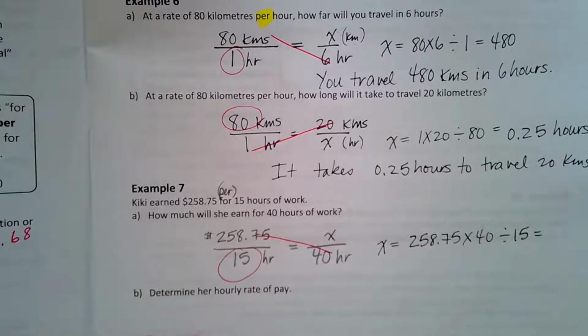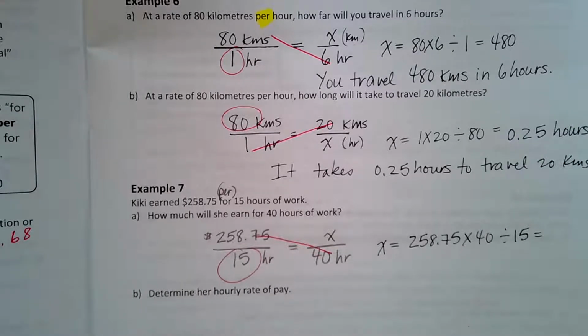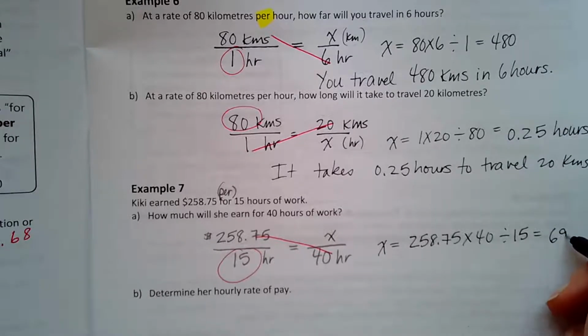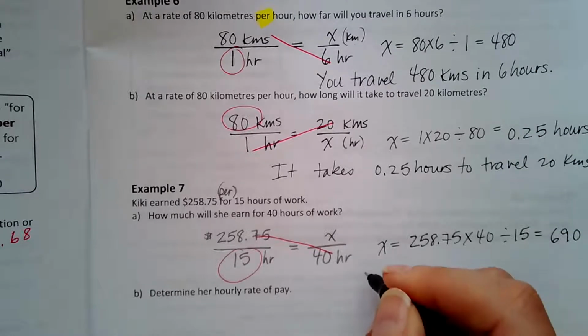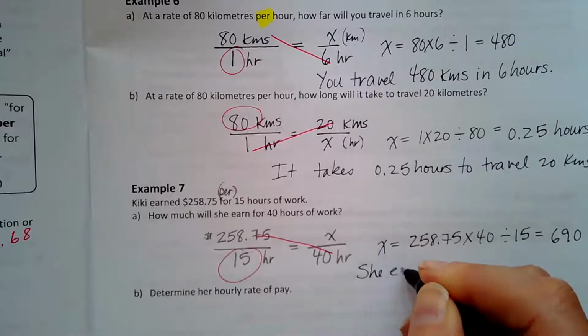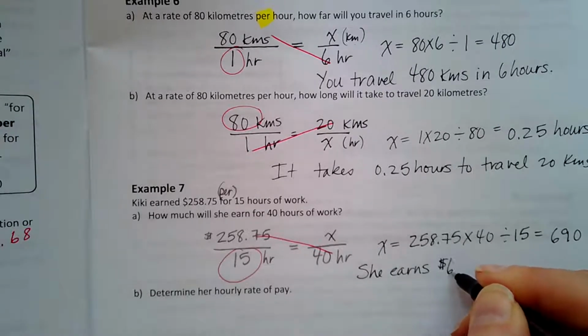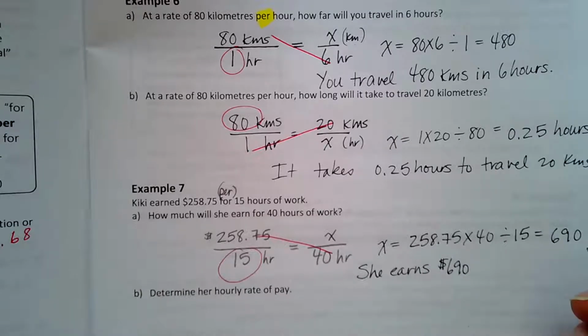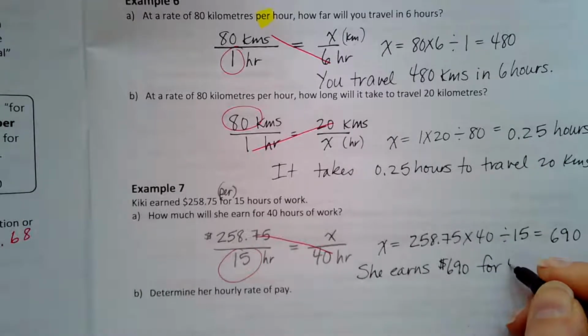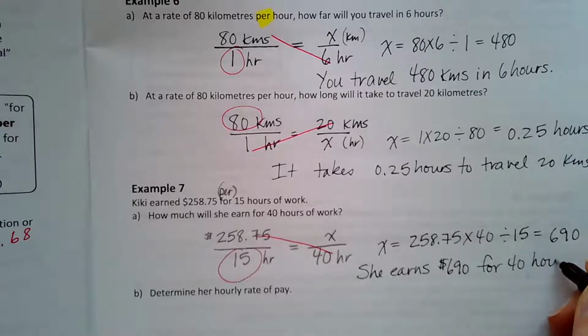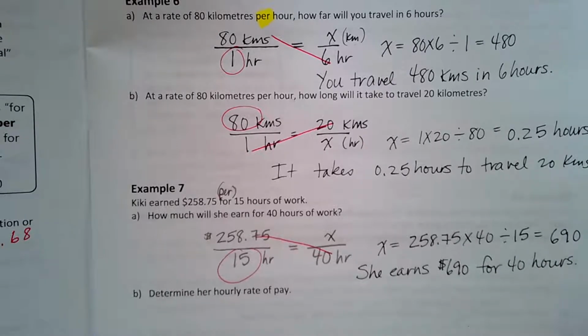Okay, these numbers are a little more complex than some of them. 258.75 times 40 divided by 15, we get 690. So she earns, don't forget the units are dollars, $690 for 40 hours of work.